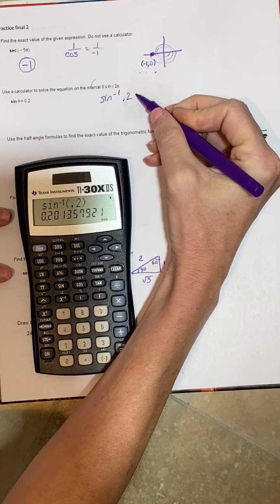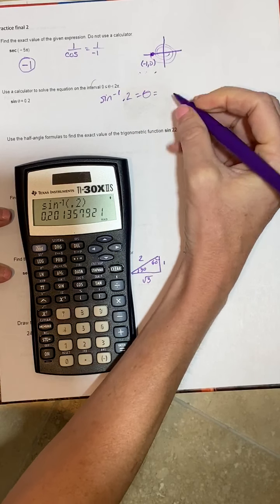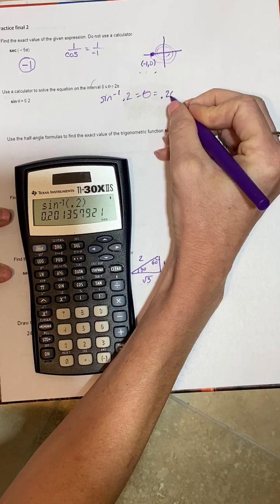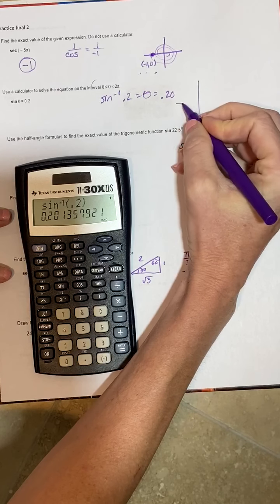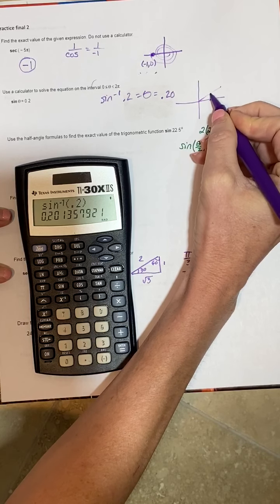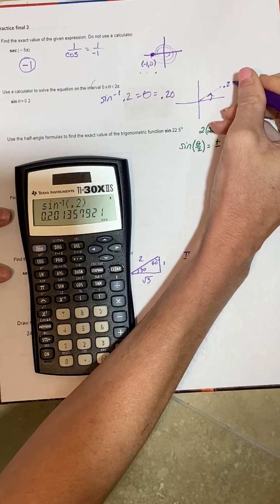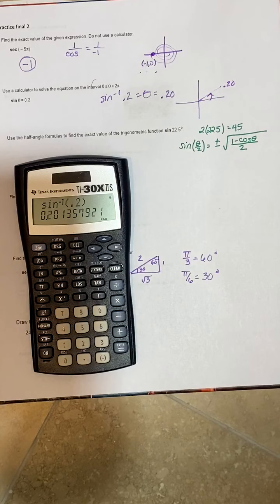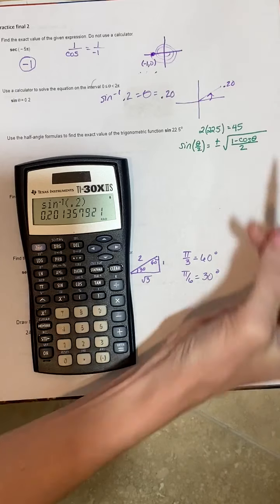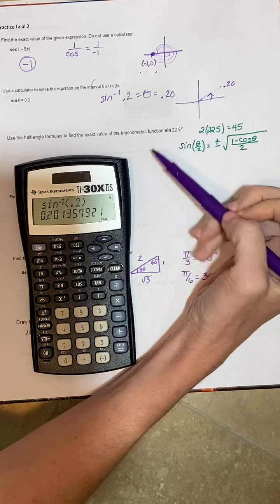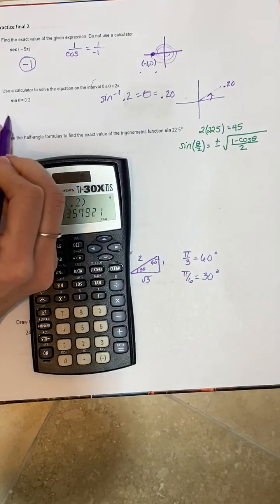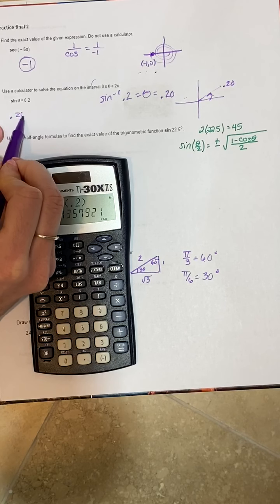of 0.2 gives me theta. My first theta is 0.20. That means it's right here, right? 0.20. Where else is my sine positive? It's over here in quadrant 2. So my first answer is going to be 0.20.